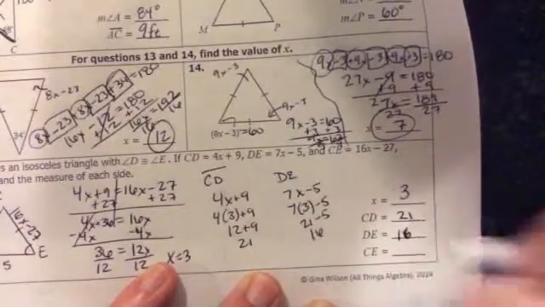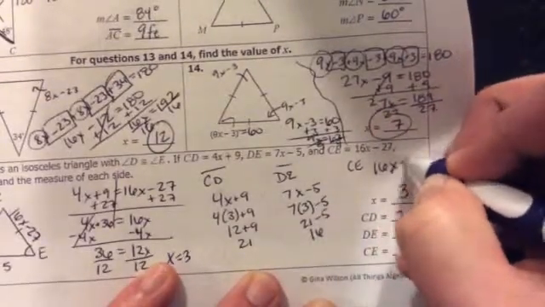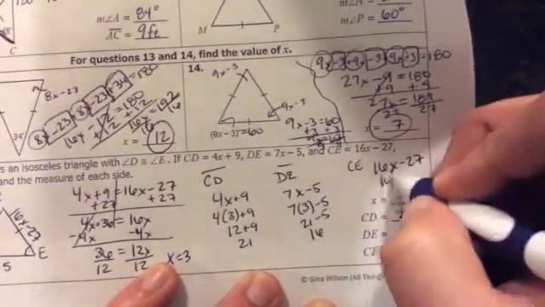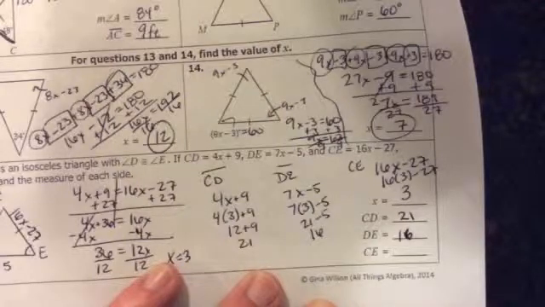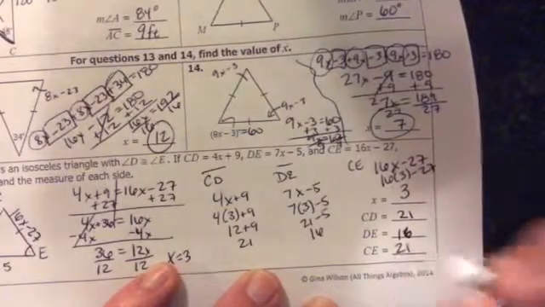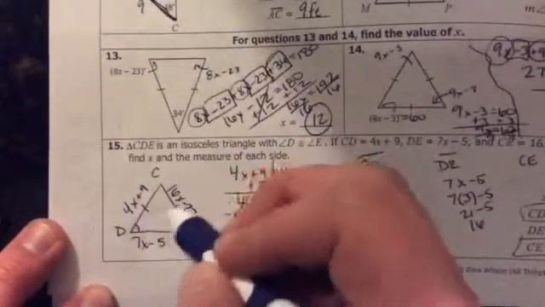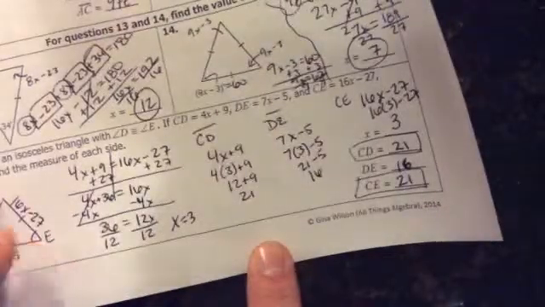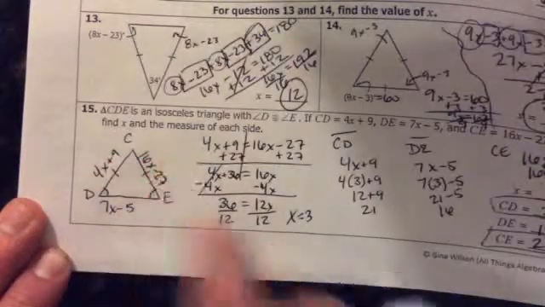And the last one I have to solve for is CE. That's 16x minus 27. That's 16 times 3 minus 27. And if you notice, CD and CE are the same. So technically, once I figured out what CD was, I could have automatically put down my answer for 21 as being the same thing, because I know this is an isosceles triangle. Whatever that side equals, that side's also going to be congruent.